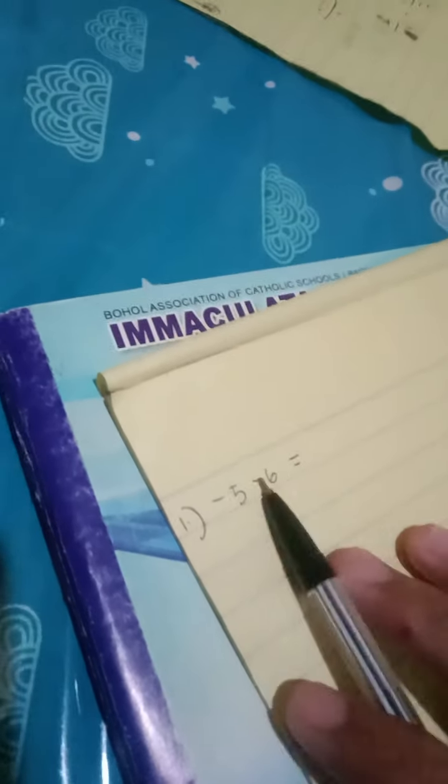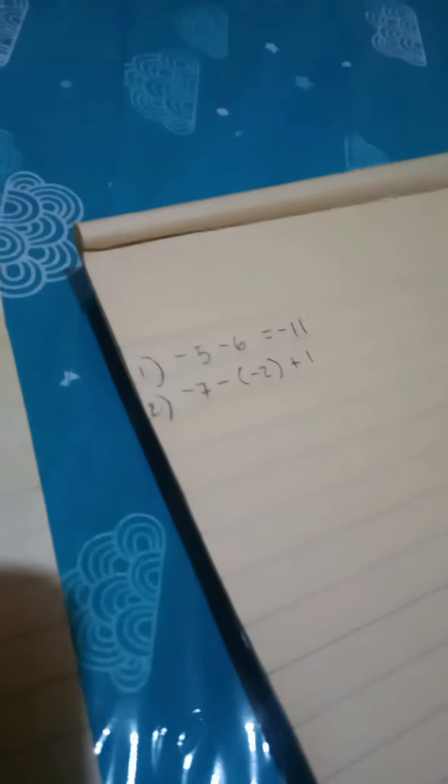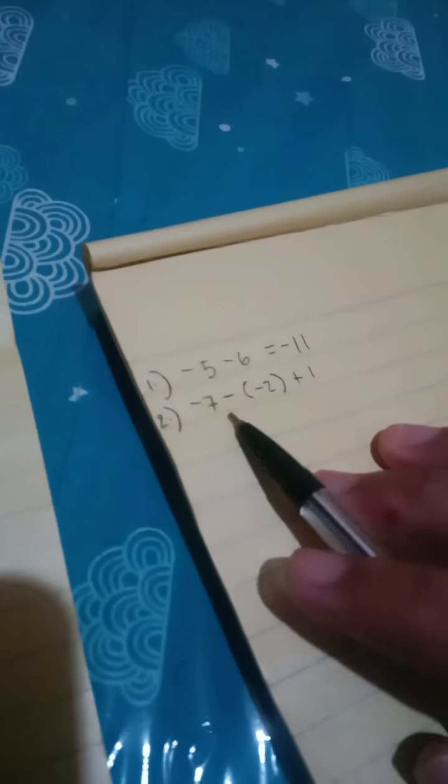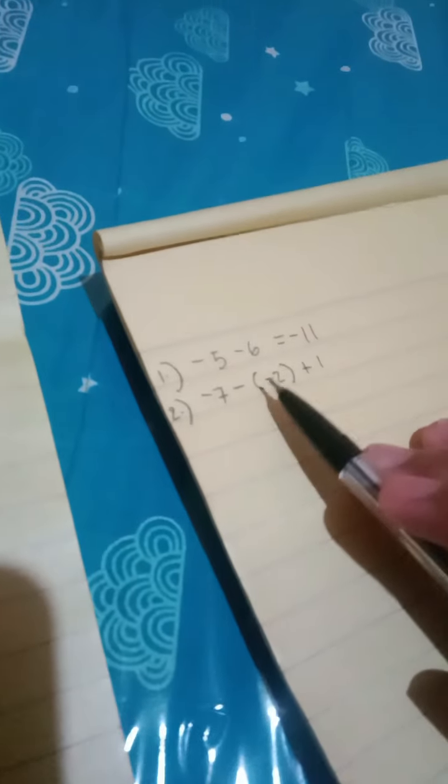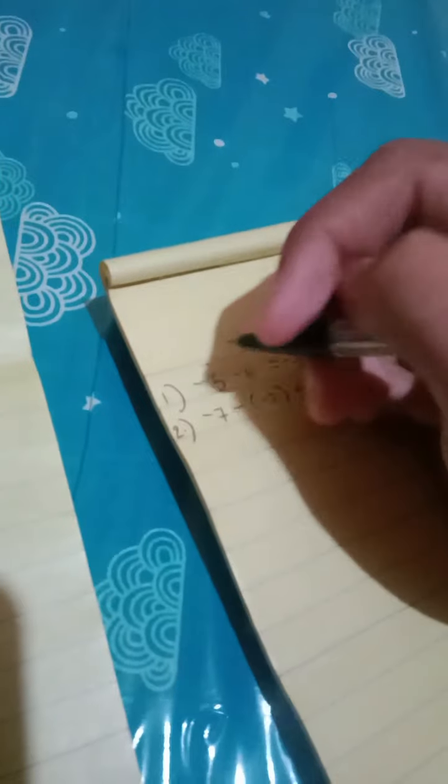So first, since it has the same sign, you're going to add them and copy the sign. So the result here is negative 11. Since negative 7 minus negative 2 plus 1, this negative 2 will turn into positive.